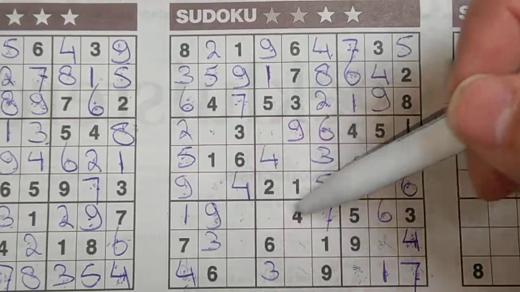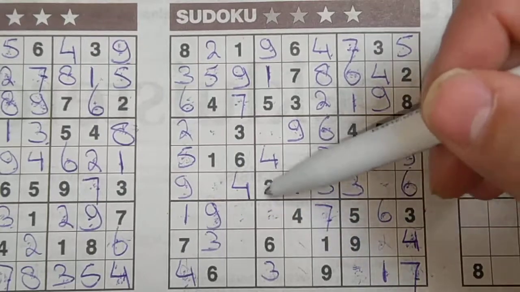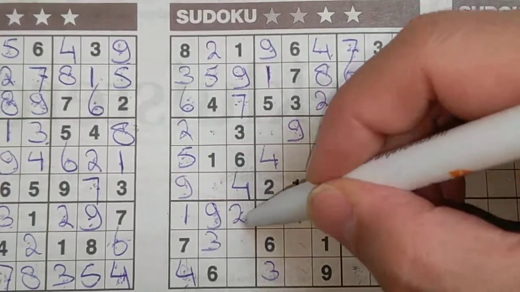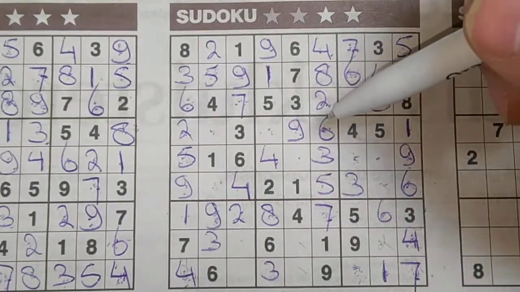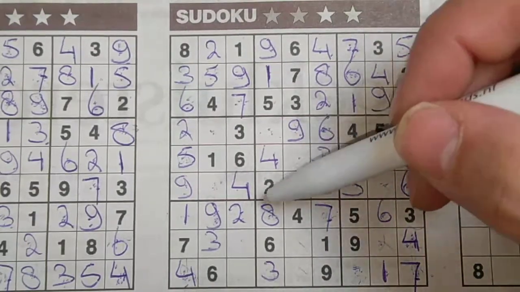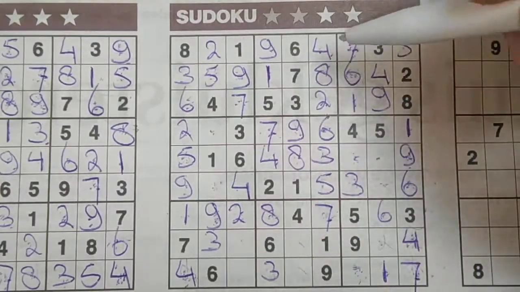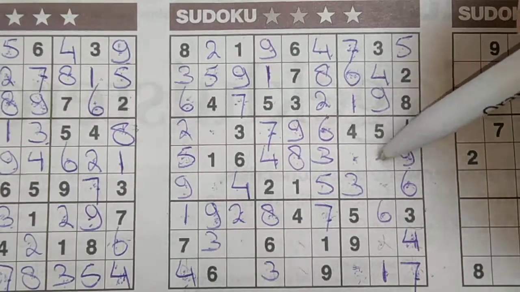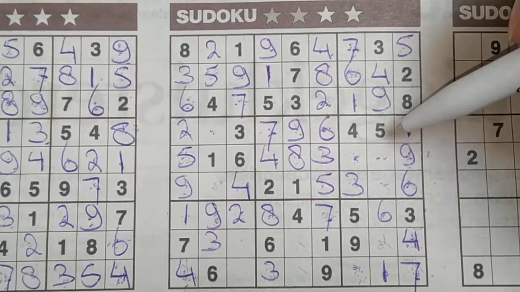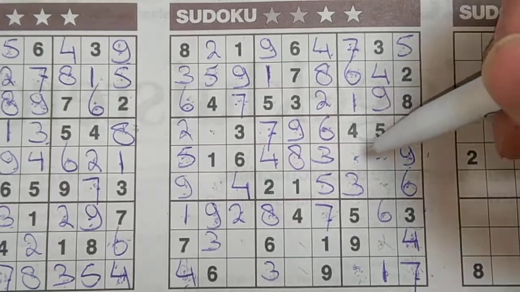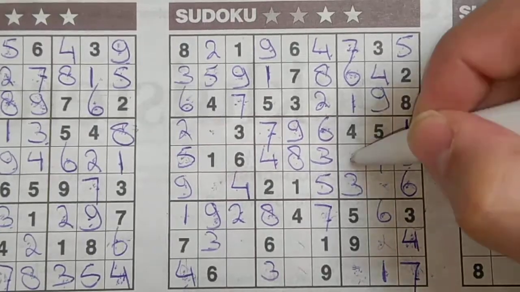Then 2 boxes are missing in this row for the numbers 8 and 2. We have a 2 there, so no 2 here. 2 should be here, and the 8 goes there. 2 missing numbers in this big square for the numbers 8 and 7. We have an 8 there, so no 8 here. 8 should be here, and the 7 goes there. 2 missing numbers in this row for the numbers 2 and 7. We have a 7 there, so no 7 here. 7 should be there, and the 2 goes there.